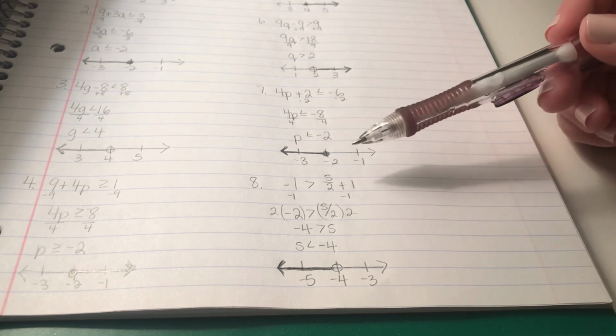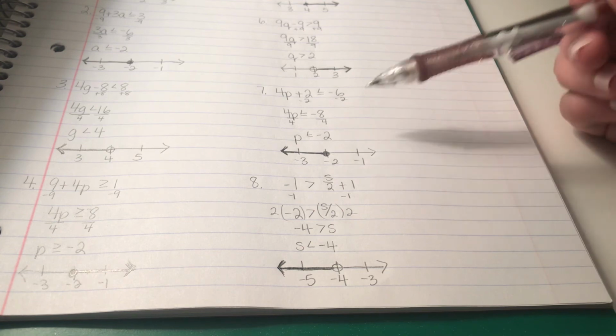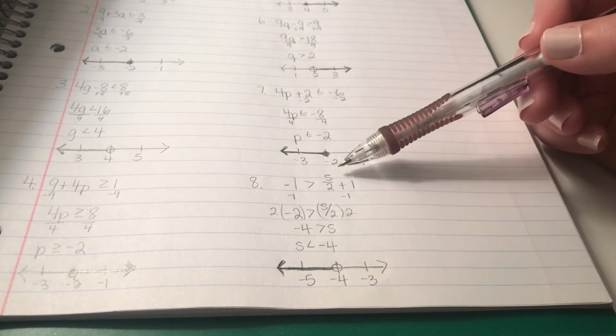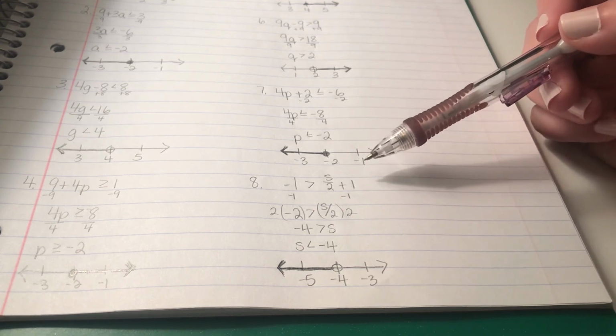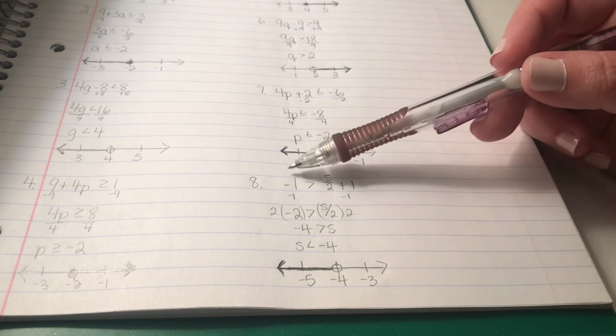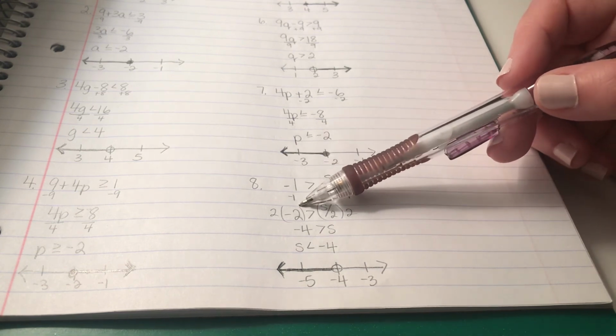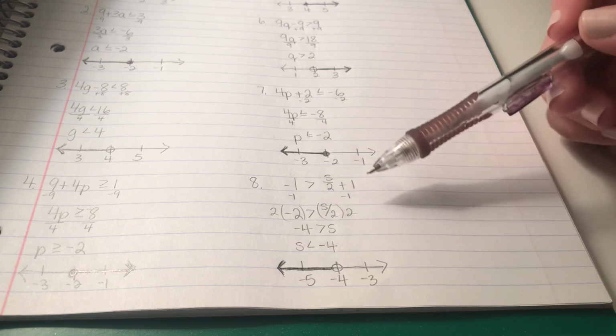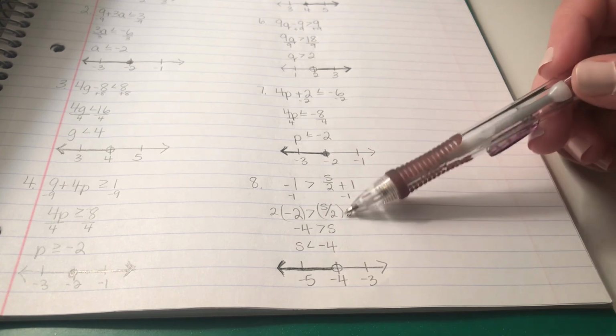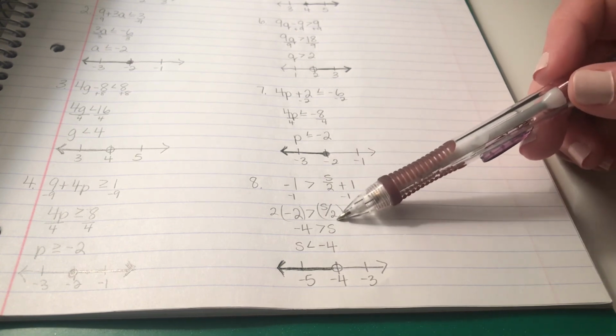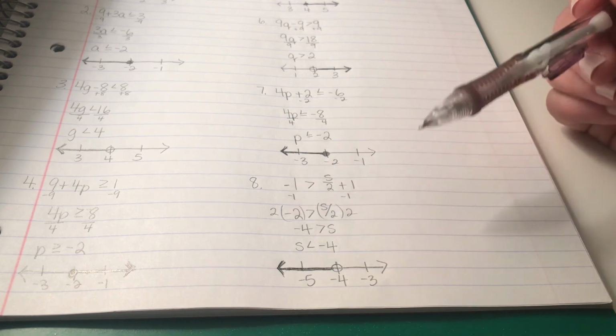Number 8, negative 1 is greater than 5. Nope, sorry, that's an s. S divided by 2 plus 1. So our first step is to subtract 1 from both sides. That leaves me with negative 2 on the left is greater than s divided by 2. To get rid of that 2 in the denominator, we'll multiply both sides by 2.